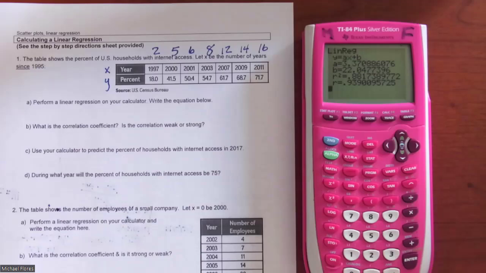The A value is going to be our slope. The B value is going to be our y-intercept. The r squared value, you're going to ignore for now. And the r value is the correlation coefficient. That tells us what type of data we're dealing with, and I'll also explain that as we progress.